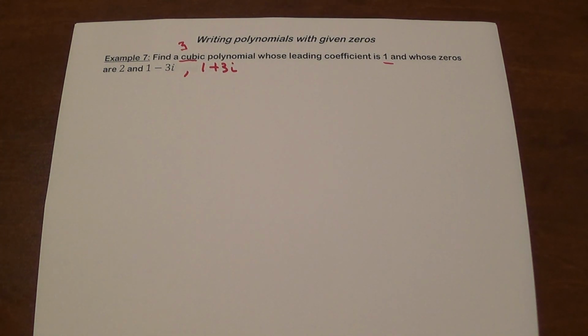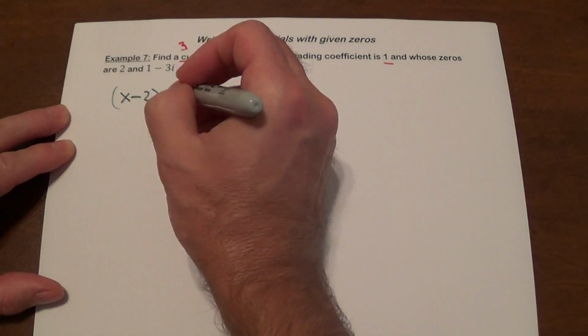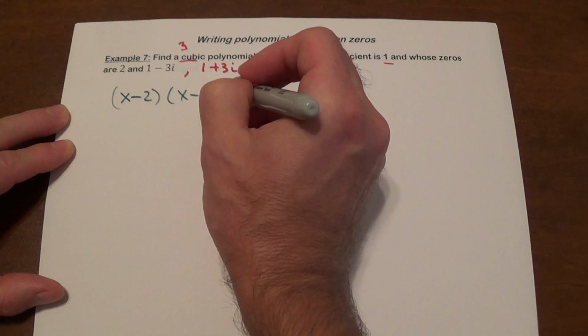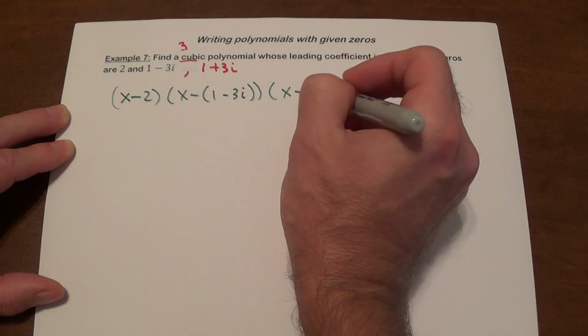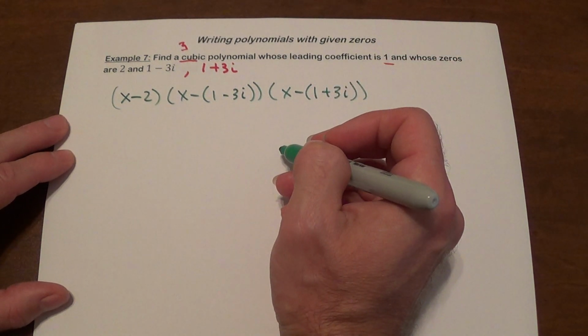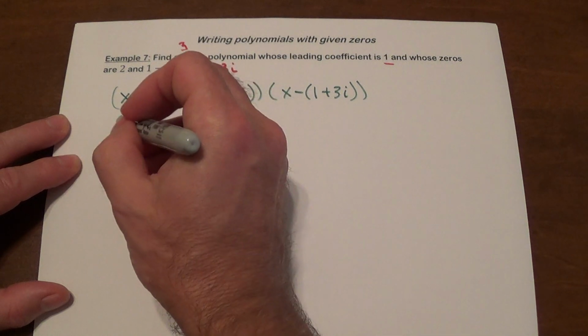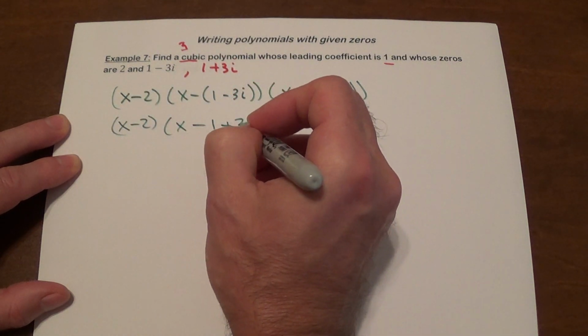Okay, so we're going to go ahead and set it up. x minus 2, x minus 1 minus 3i, x minus 1 plus 3i. We're going to use the same trick I used with the one that had a square root. So I'm going to keep that. We will distribute this.